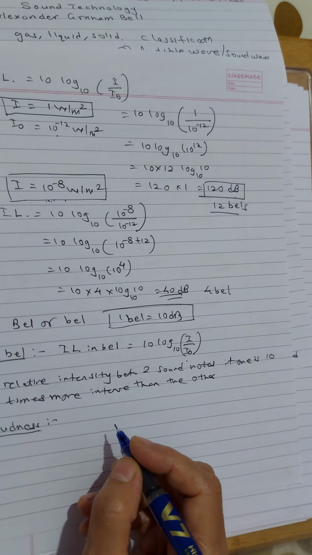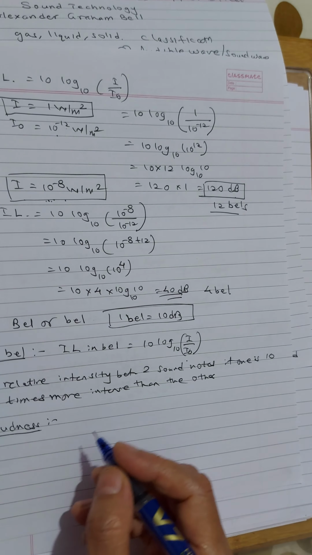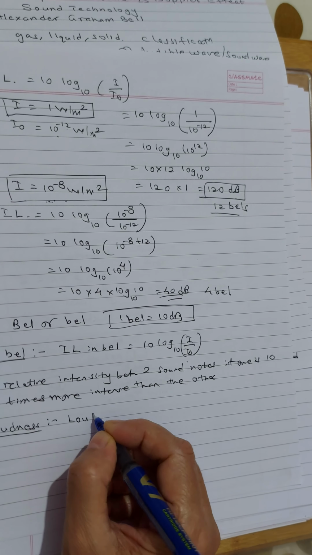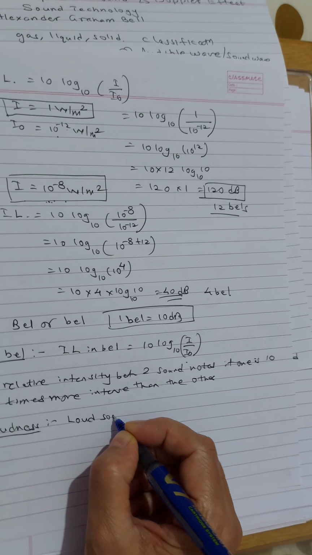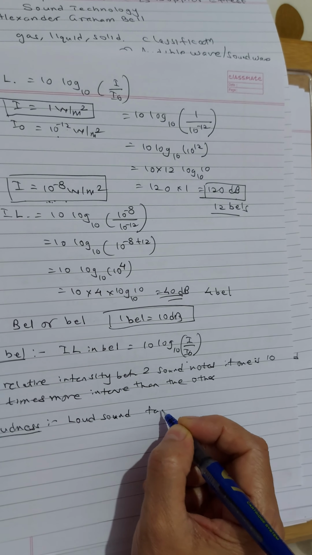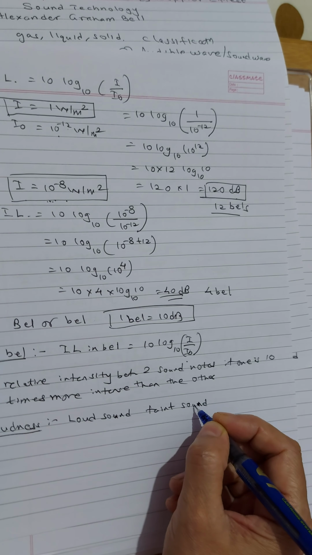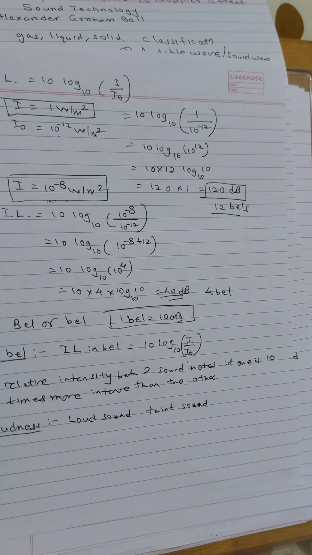So this is the basic definition. You need to distinguish properly between loud sound and faint sound.